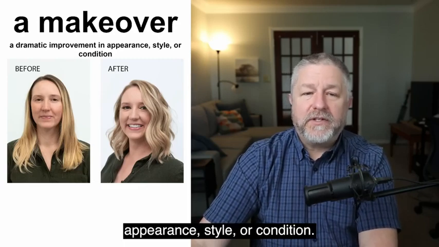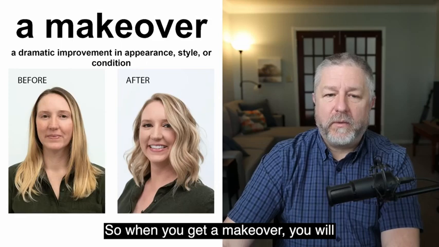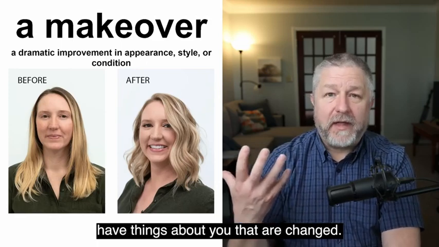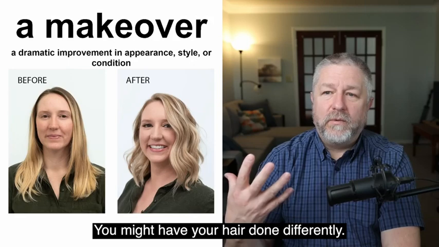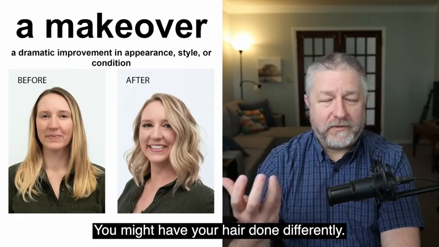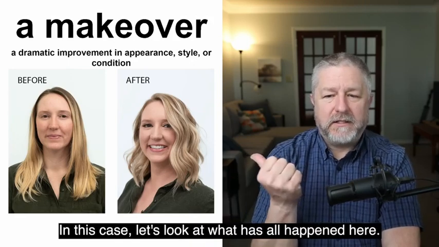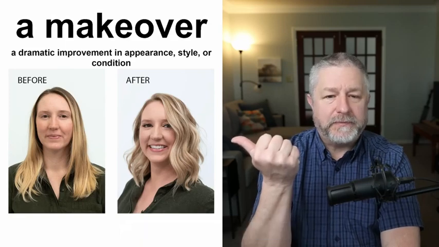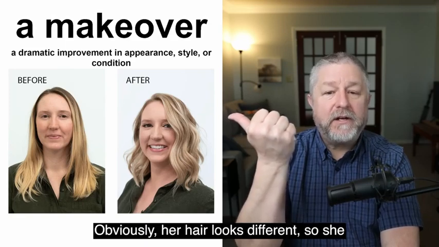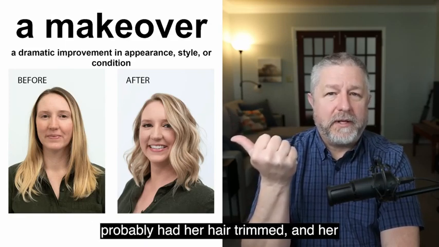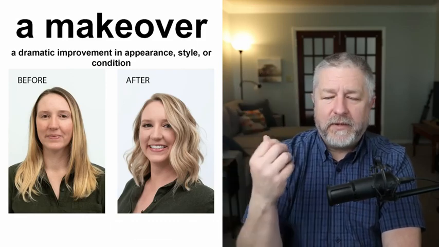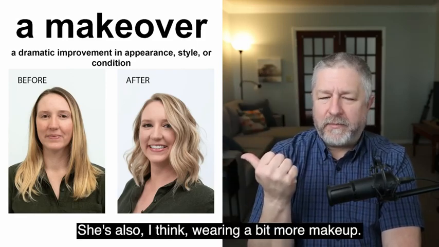A makeover. So a dramatic improvement in appearance, style, or condition. So when you get a makeover, you will have things about you that are changed. You might have your hair done differently. In this case, let's look at what has all happened here. So she has gotten a makeover. Obviously, her hair looks different. So she probably had her hair trimmed and her hair looks a little more alive now. She's also, I think, wearing a bit more makeup.